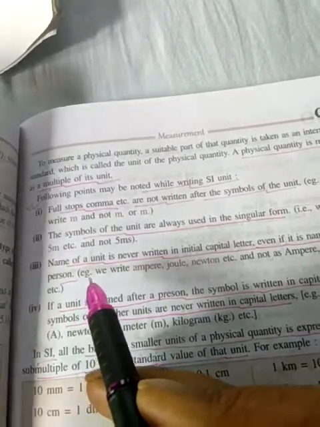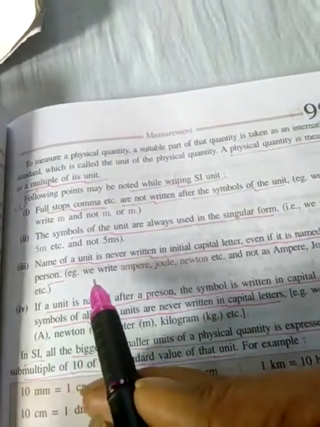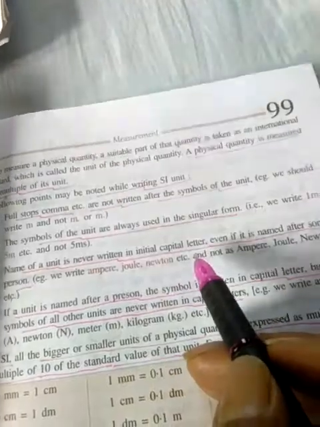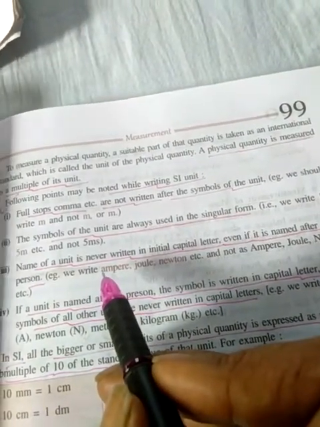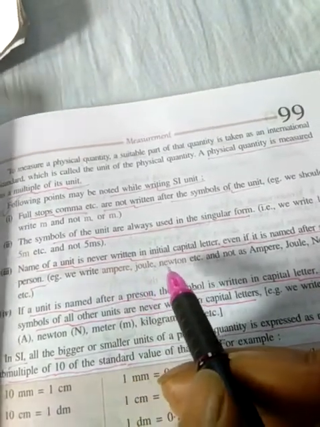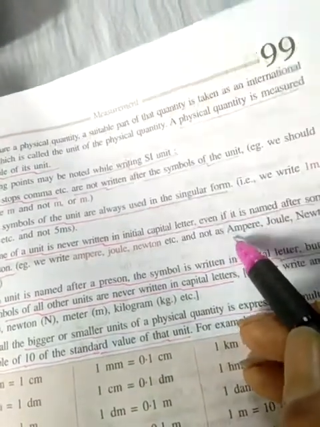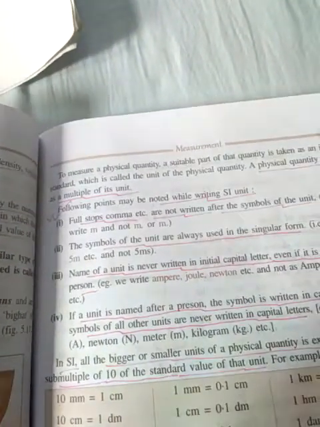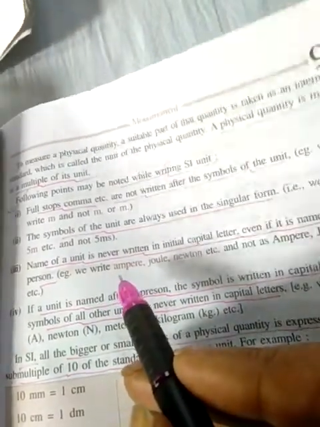The third point of this topic is that the name of a unit is never written with an initial capital letter, even if it is named after some person. For example, we have to write ampere, joule, newton, with a small letter, not in capital letters such as Ampere, Joule or Newton. So we should not write Ampere with a capital letter, but ampere with a small letter.